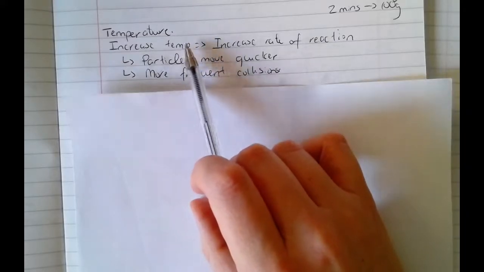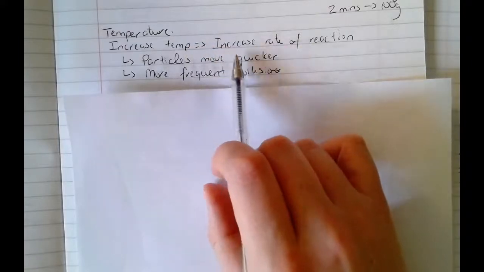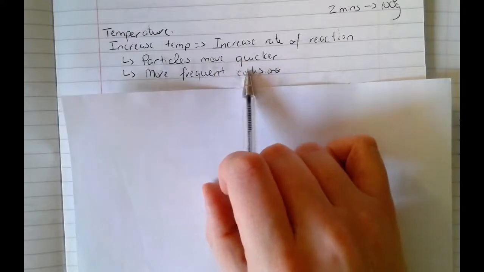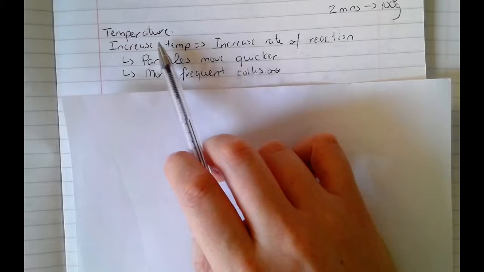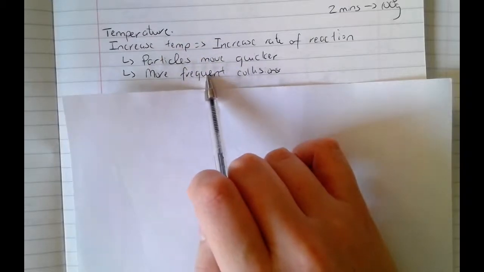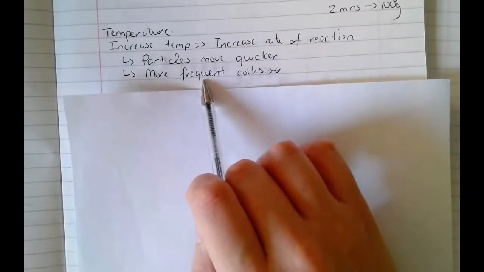Increasing the temperature gives them more energy. If they've got more energy, they can move quicker. If those particles are moving quicker, you're going to get, again, more frequent collisions. Okay? So if you're all standing up in a room and you're walking slowly around it, you'd avoid each other. If you start to run around it, you're more likely to collide. Same with particles. Increase the temperature, they move quicker, they're going to collide more frequently. If they're colliding more frequently, you've increased the rate of the reaction.